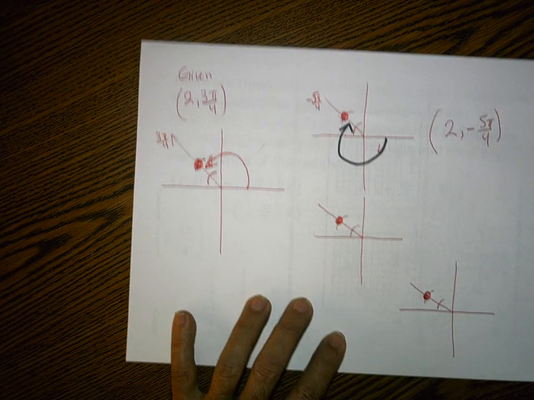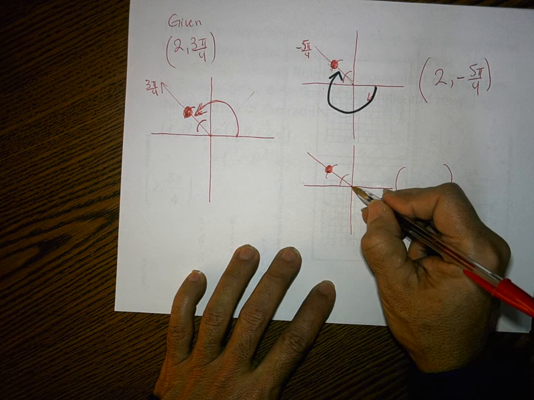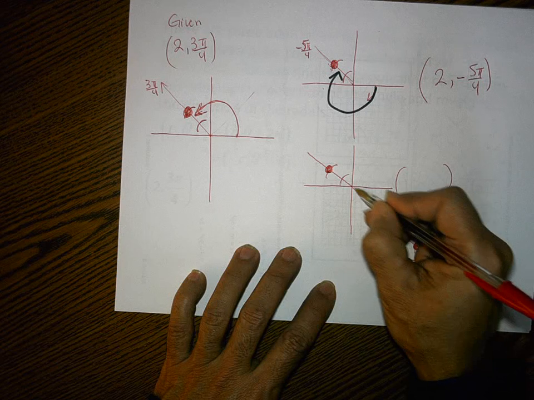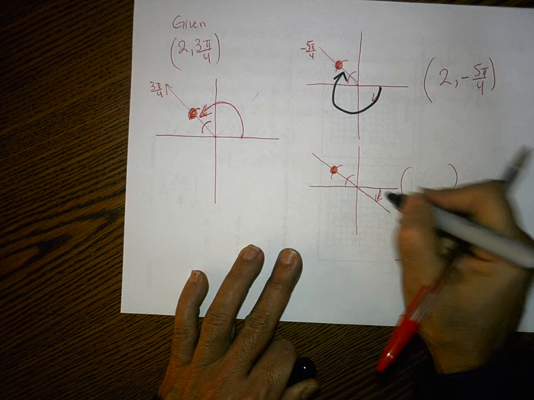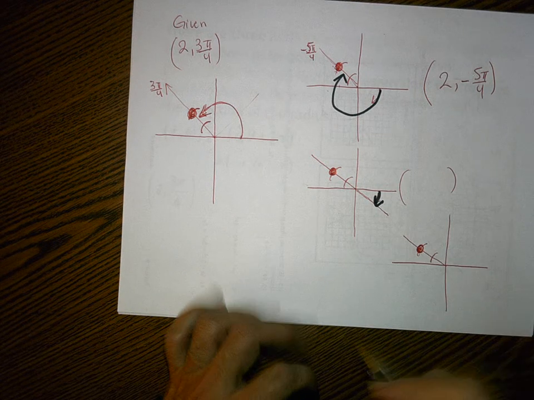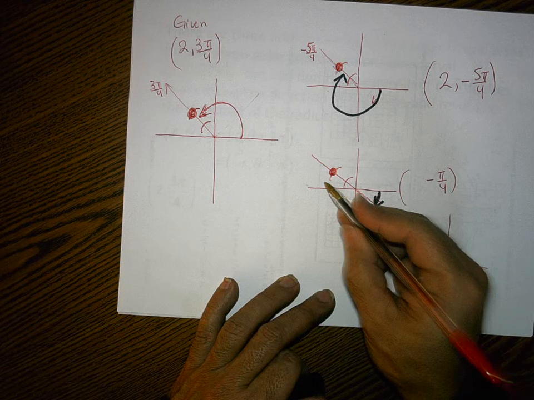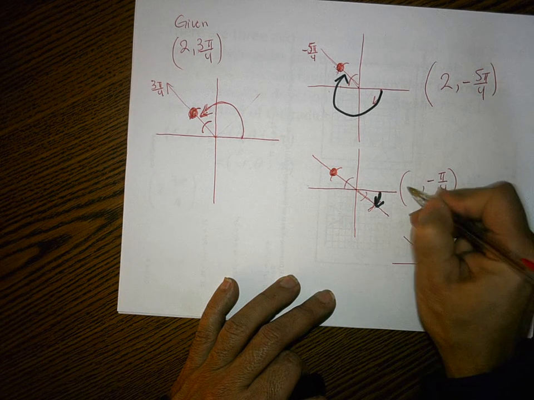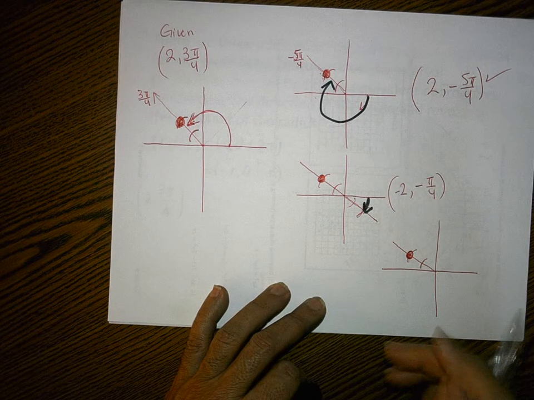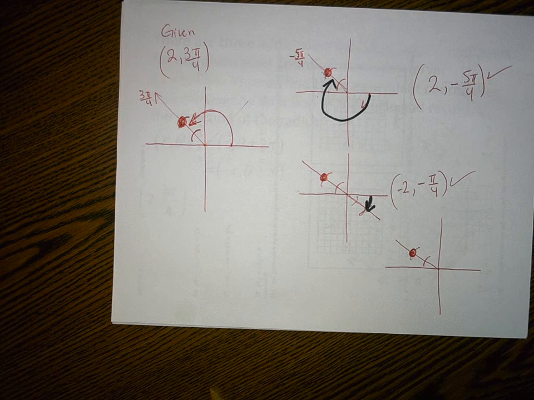How else can I get there? Well, I can go to negative pi over 4, which is just right here. Negative pi over 4. And reflect over, because that looks like a reflection. Instead of staying here, we reflect it over. So that's one way to arrive there, and here's a second way to arrive there. And then let's come up with another way of getting there.